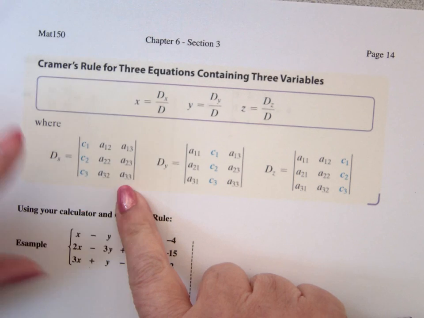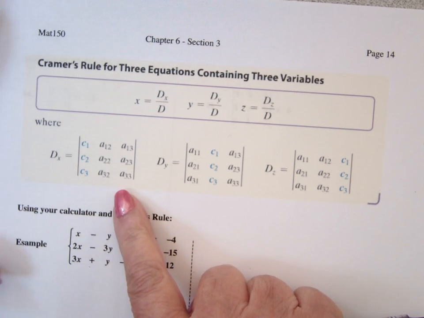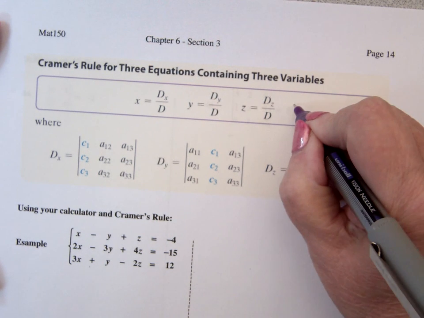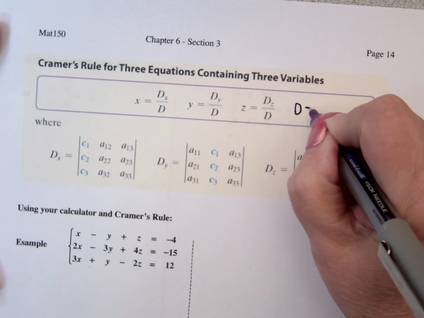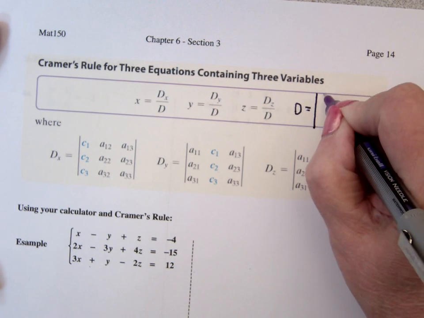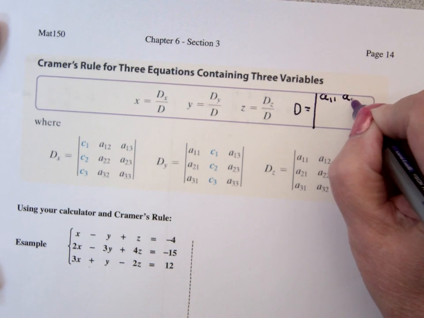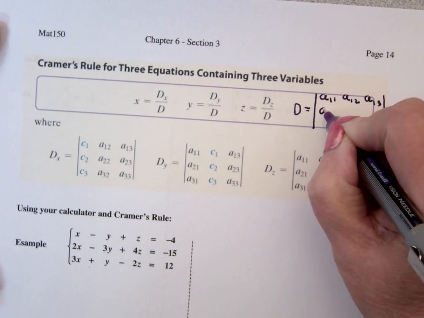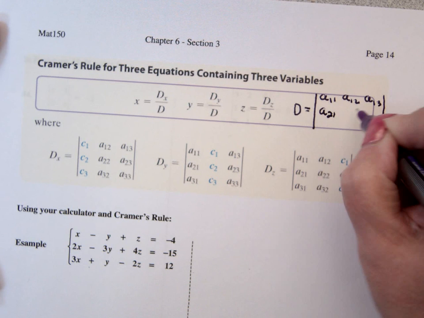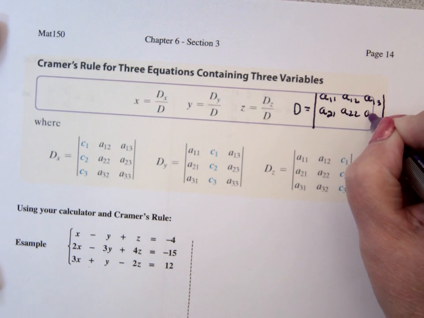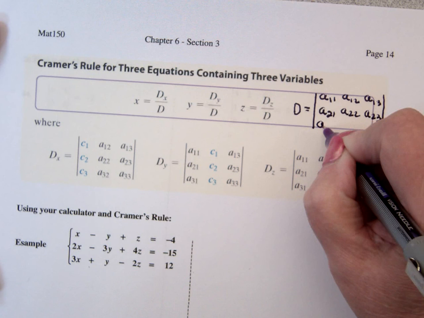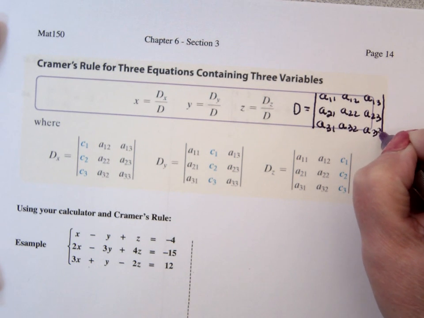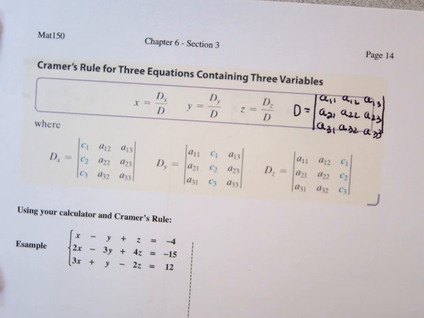where D itself is the determinant of coefficients. So I'm going to put D here, and what D would be: a11, a12, a13, a21, a22, a23, a31, a32, a33, the determinant of coefficients.